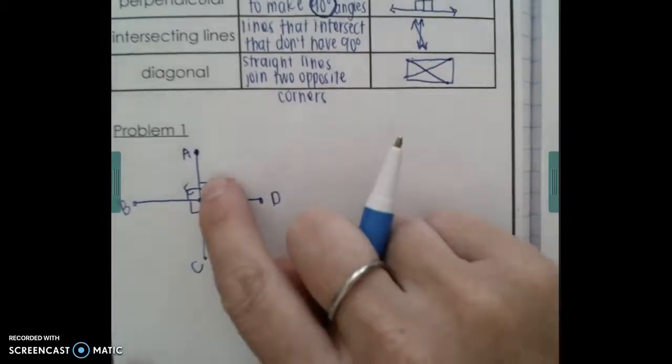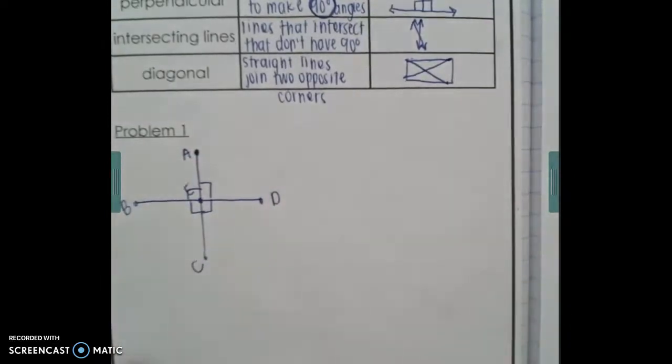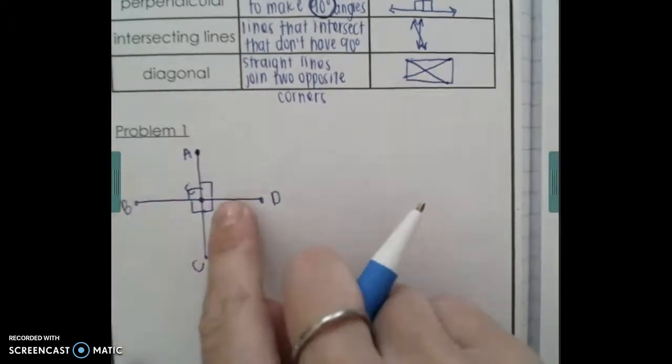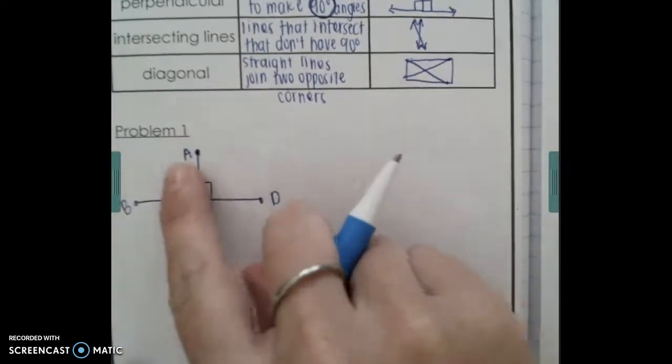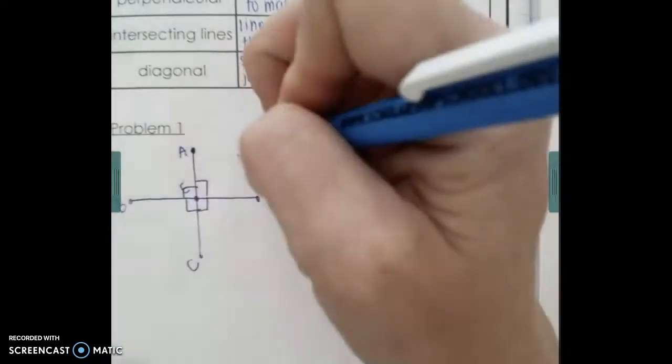Because I have this line going through AC and BD, they're making a perpendicular. These are perpendicular lines because I have 90-degree angles inside where they cross. So this gets labeled as perpendicular.